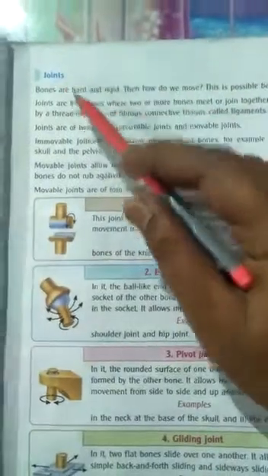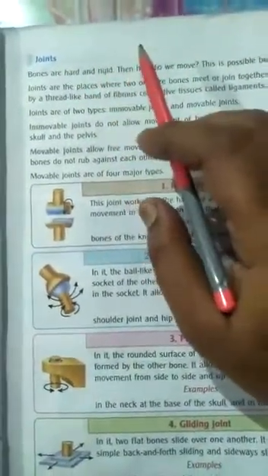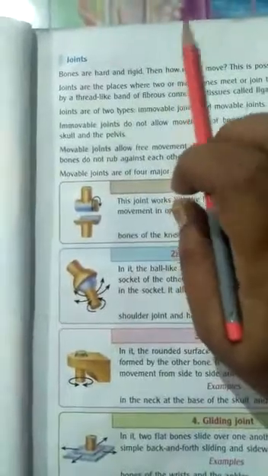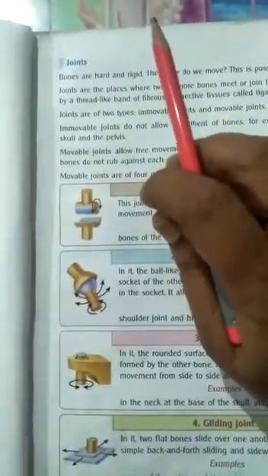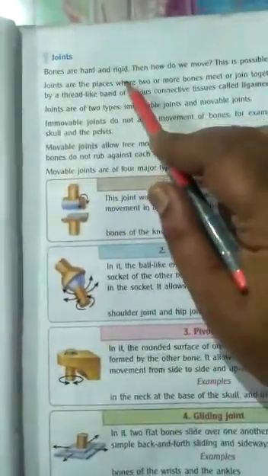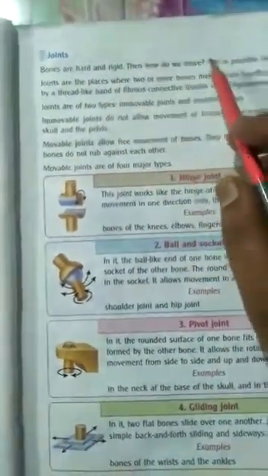Children, let's move on to the next point. That is, the topic is joints. Joints means what? The bones which help us in our body to let the parts move. Okay, so bones are hard and rigid. Then how do we move?